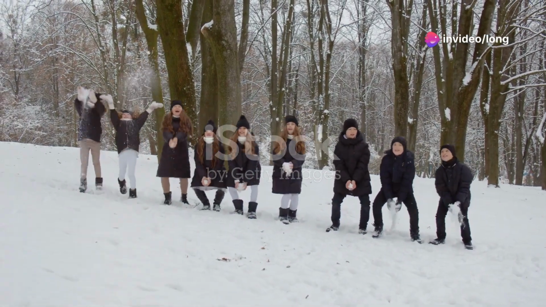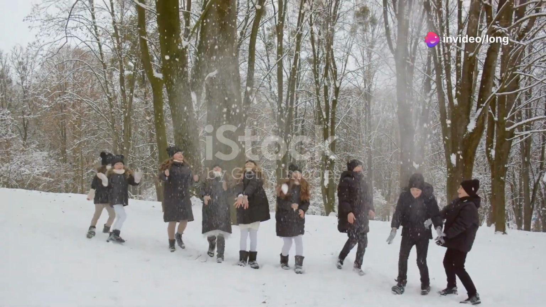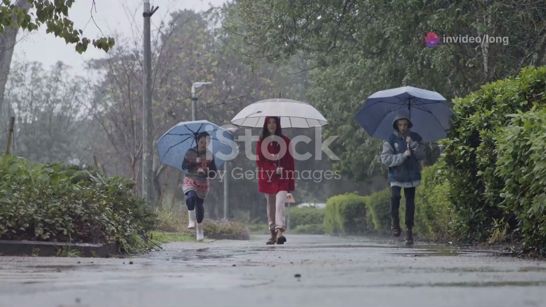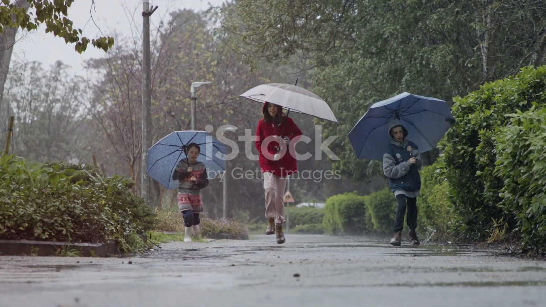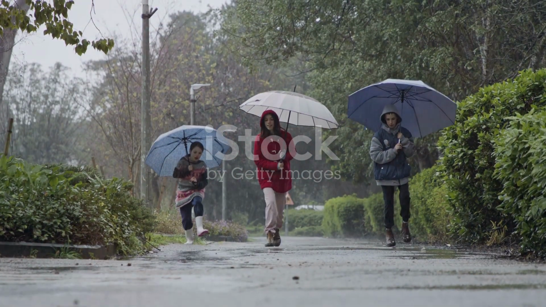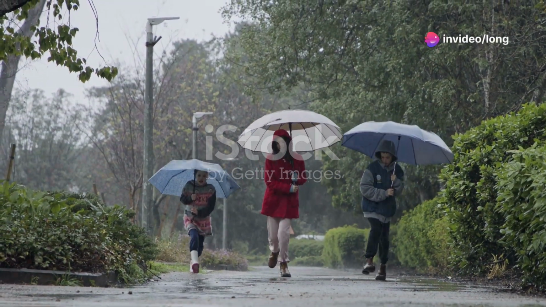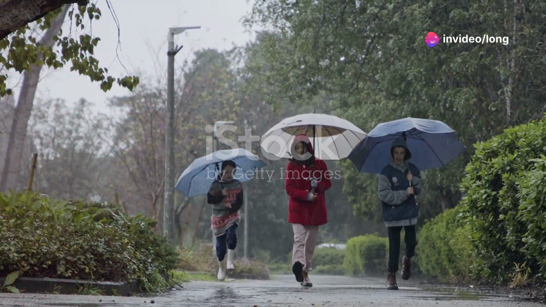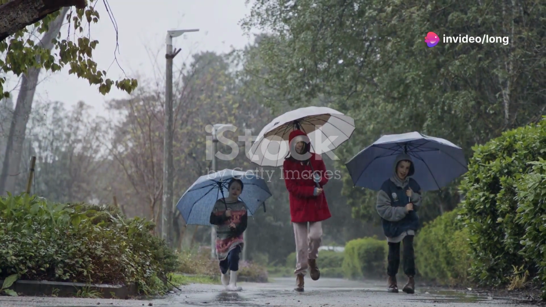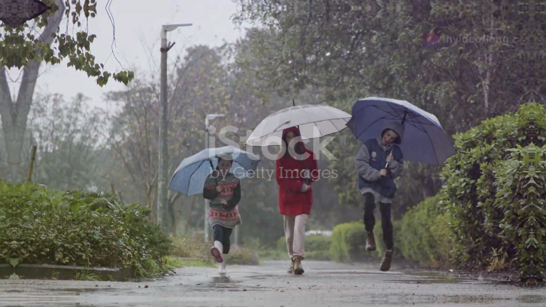Whether it's the gentle patter of rain, the serene fall of snow, the icy mix of sleet, or the dramatic impact of hail, each form of precipitation adds to the rich tapestry of our weather experiences. They shape our environment, influence our activities, and remind us of the ever-changing nature of the world around us.